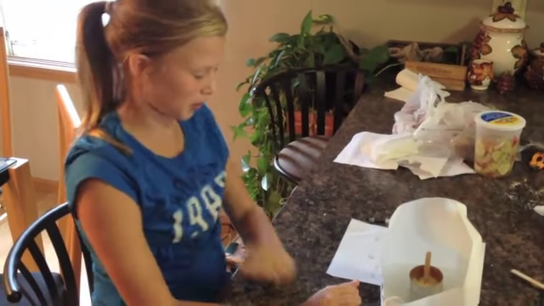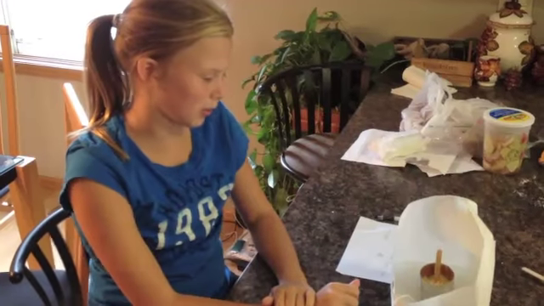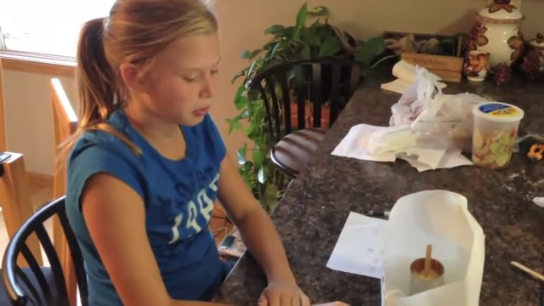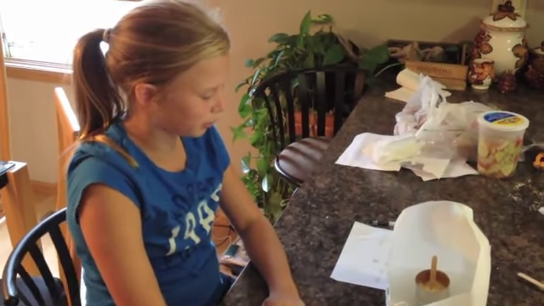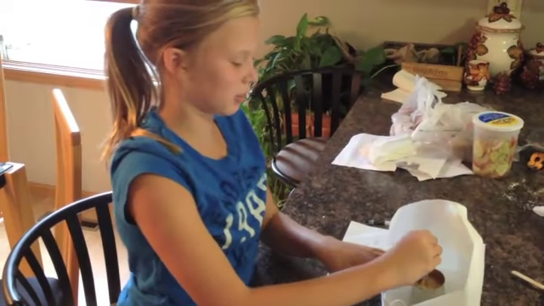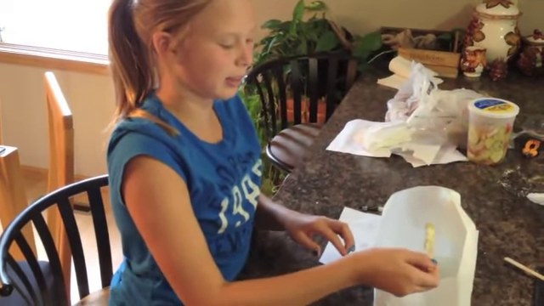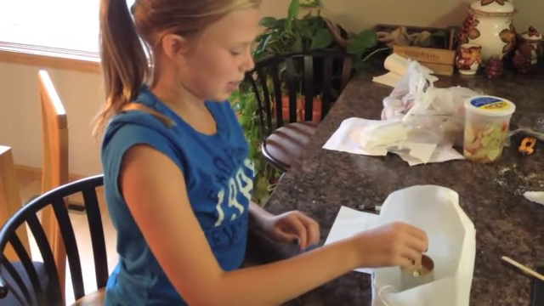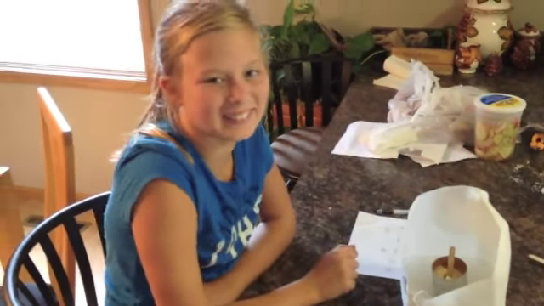This is the 30-minute mark, and the temperature is now 12 degrees, and the ice cream is now solid, and it's done.